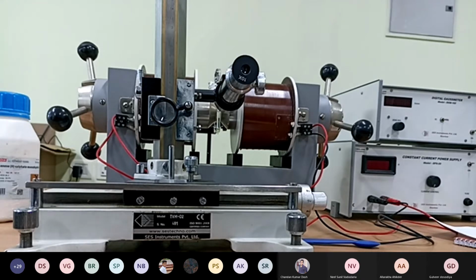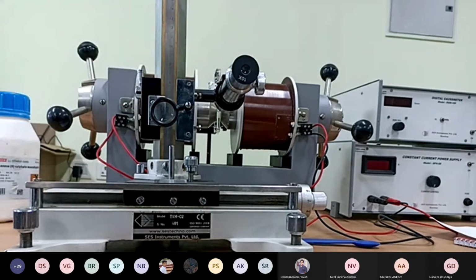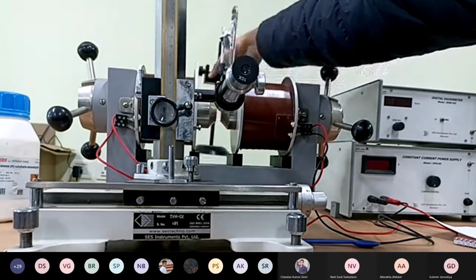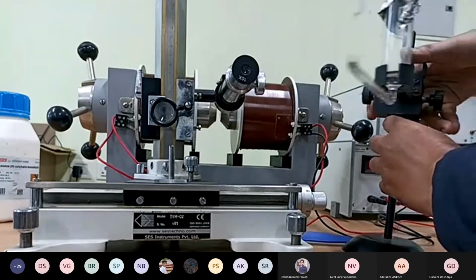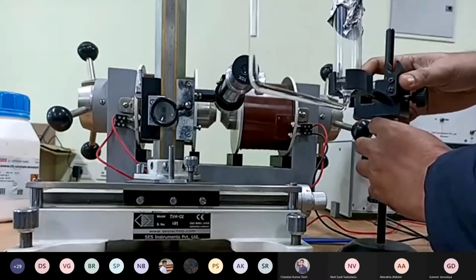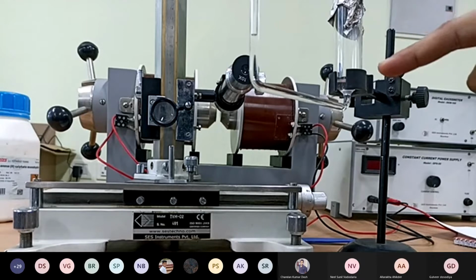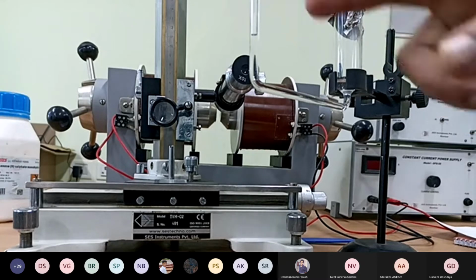The third part of this experiment is to determine the height difference in presence of magnetic field. Okay, so now the tube is visible. This tube. Yes, sir. Okay. So it has some U-shaped tube.